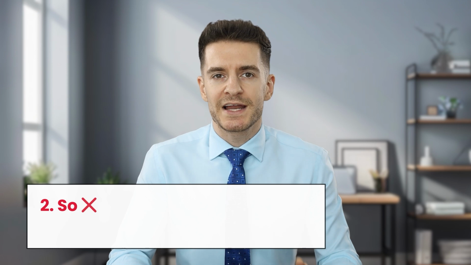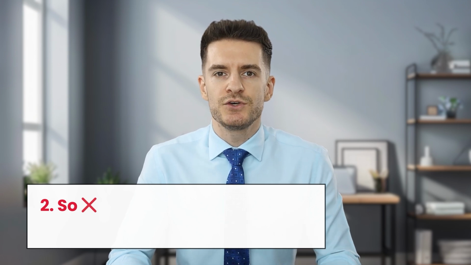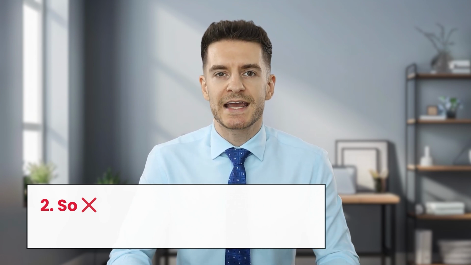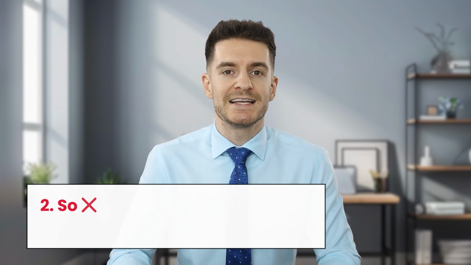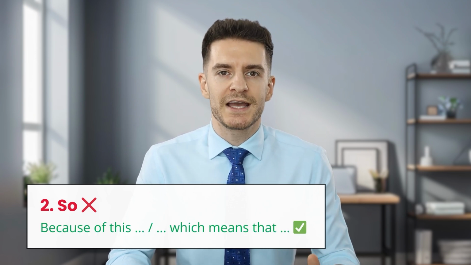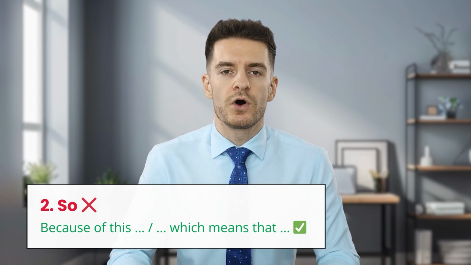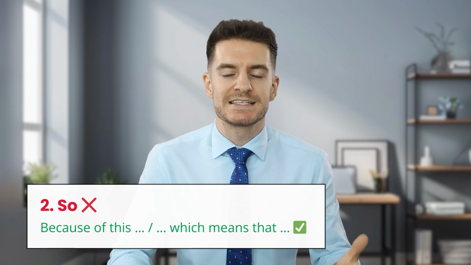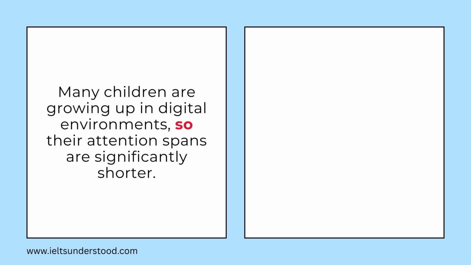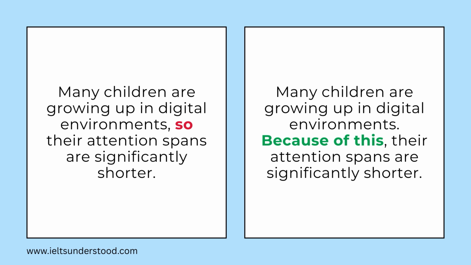All right, so the next one is so. So is mainly used in speaking and shouldn't be used in academic writing. So what can you use instead? Well, it depends on what you're trying to say, but you could say because of this, ... or alternatively, you could say which means that, ... So here's an example. Many children are growing up in digital environments, so their attention spans are significantly shorter. Well, instead of saying that, you could say because of this. Many children are growing up, because of this, their attention spans are shorter.